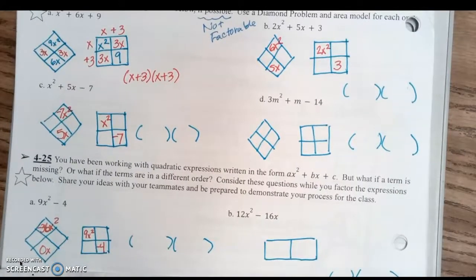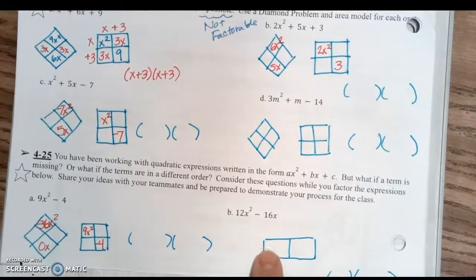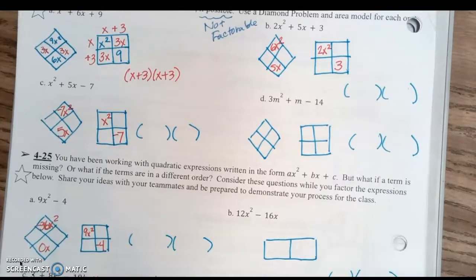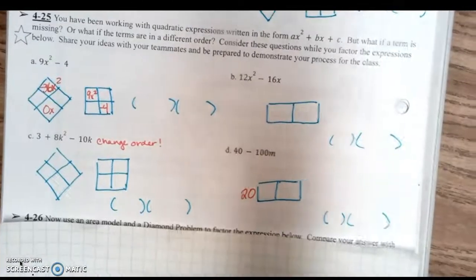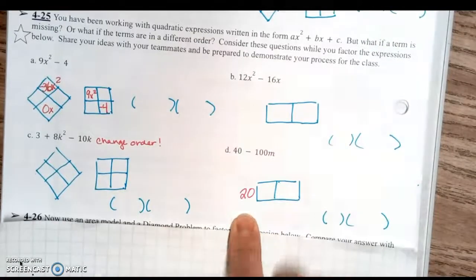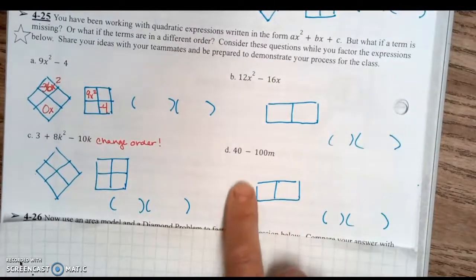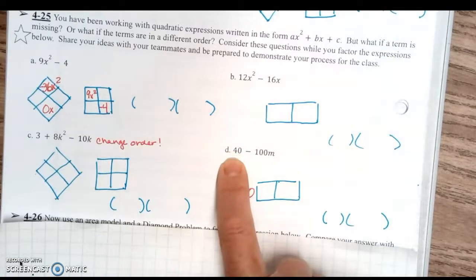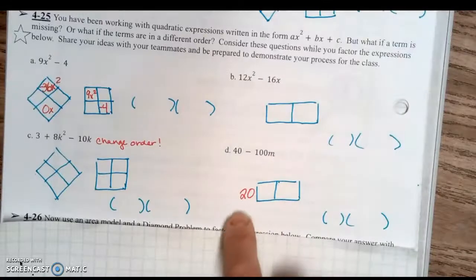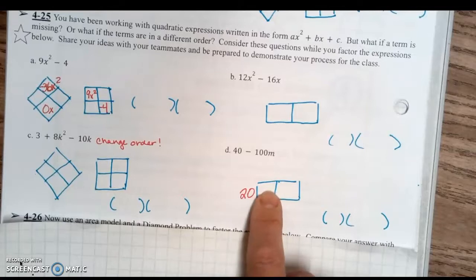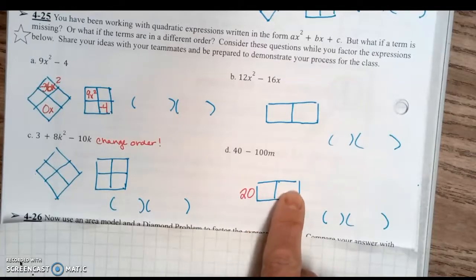B is a little shorter problem, and you actually only need 2 boxes for your area model. It's going to look like part D. Oh, here's my hint. B is similar to D. On D, you're going to look for the greatest common factor of both 40 and -100. My hint is that it's 20. So you're going to factor out a 20 and write what's left in each of these boxes.